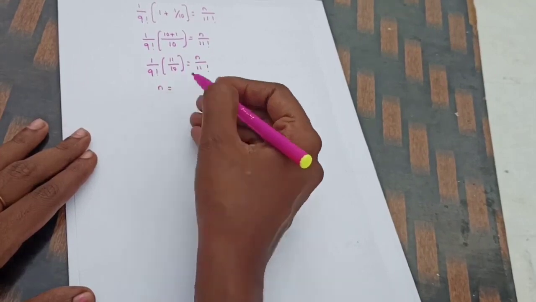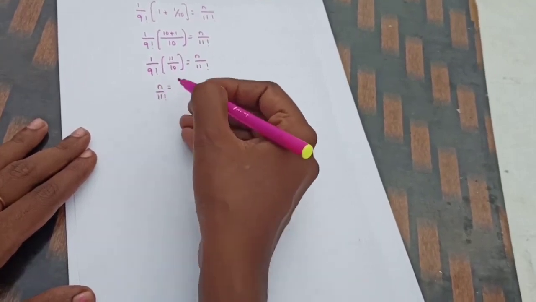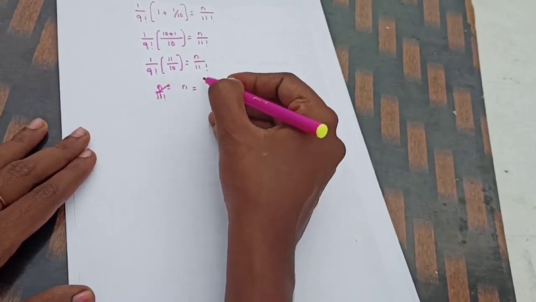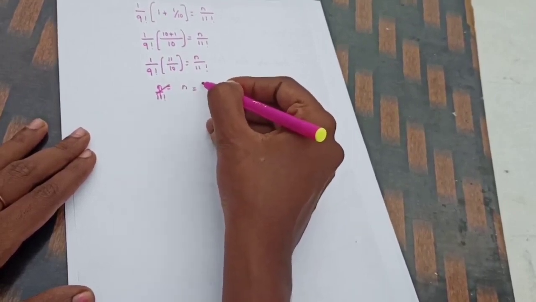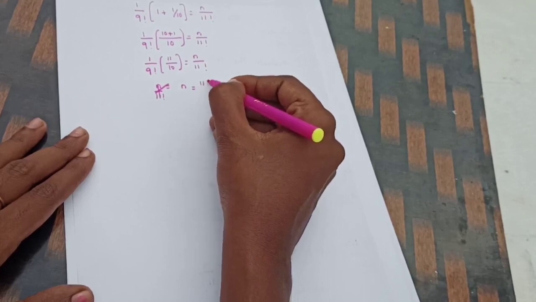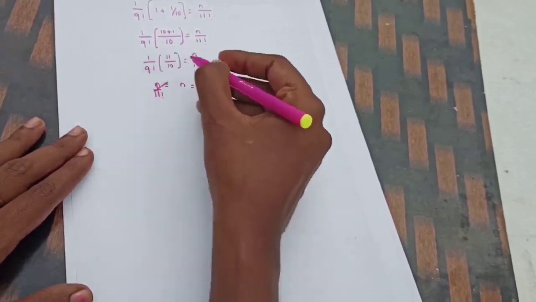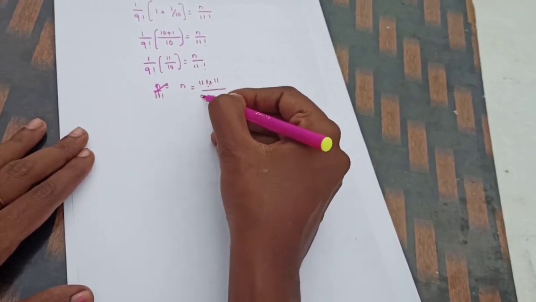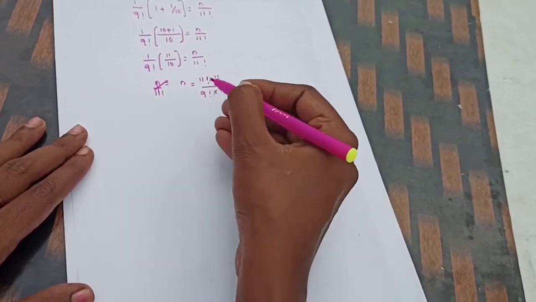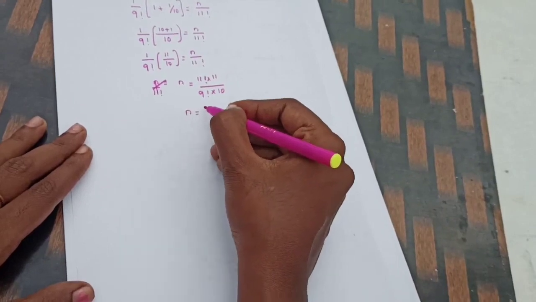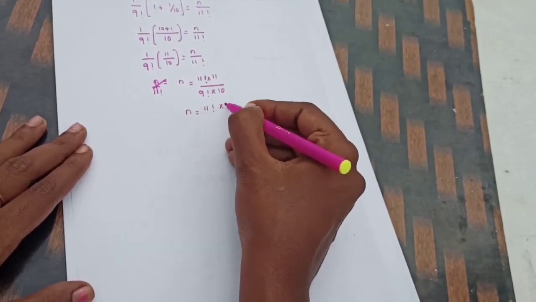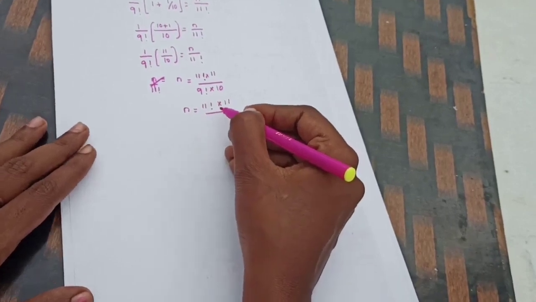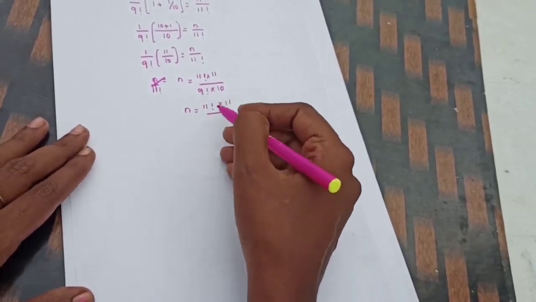So n by 11 factorial equal to, bring all the terms to one side. Okay, so n is equal to, what will happen? 11 factorial will come opposite, right? 11 factorial into 11 divided by 9 factorial into 10. That is, n is equal to 11 factorial into 11 divided by 9 factorial. 9 factorial is there, is it right?